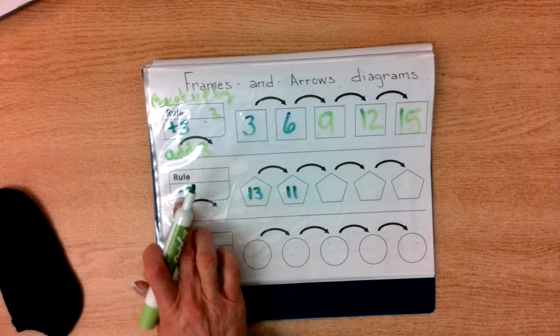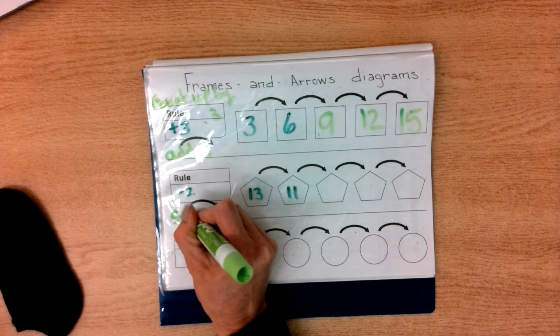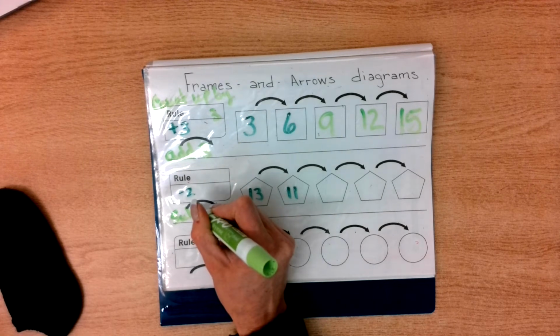Okay, same thing with -2. So -2 can also mean subtract 2.